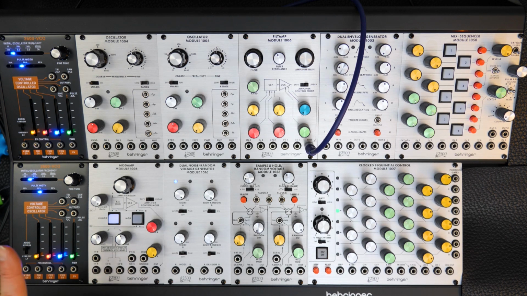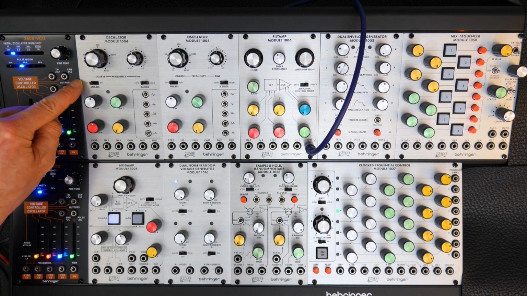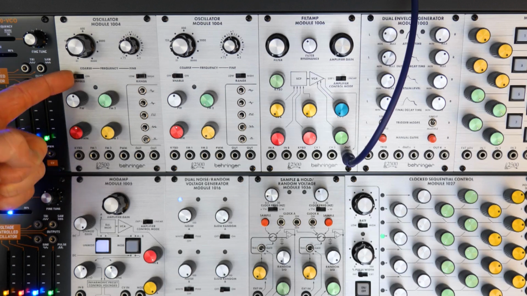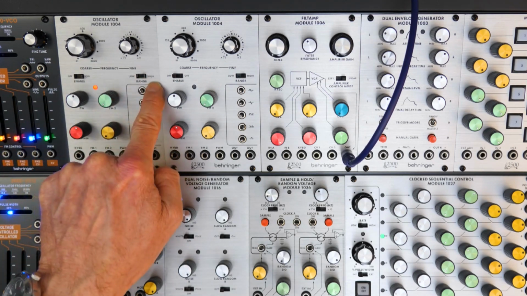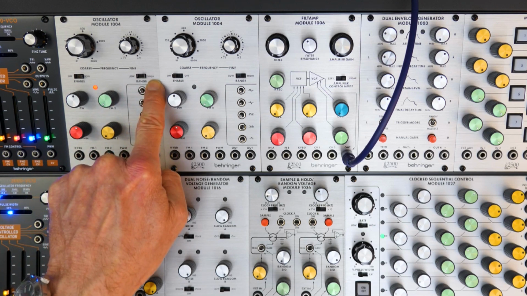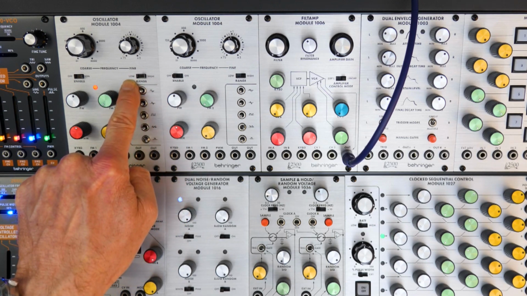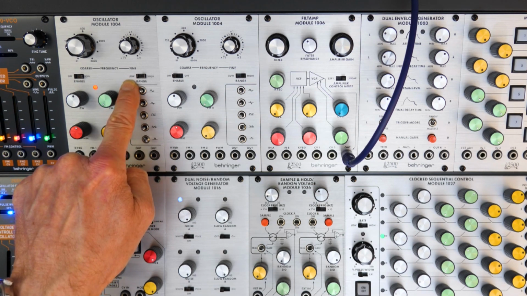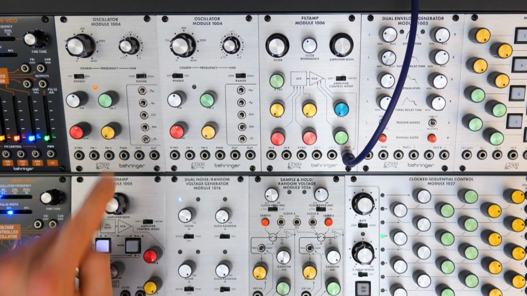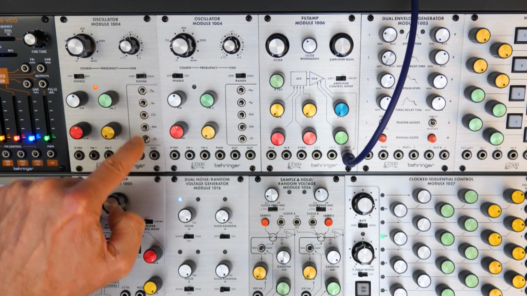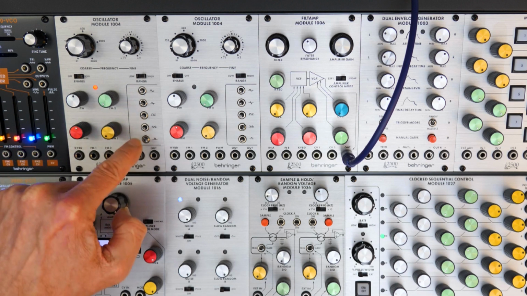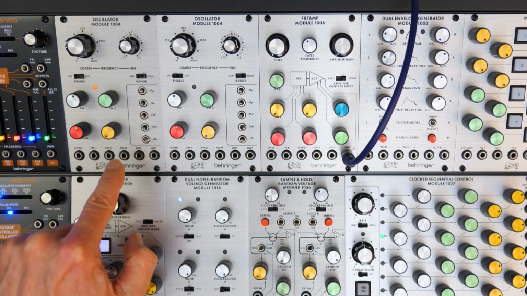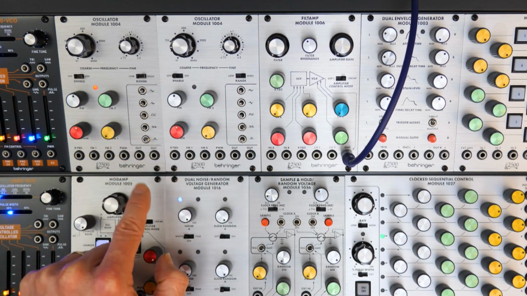For that first thing, we enable here the oscillator and make sure that it is set to high frequency mode. In low frequency mode, you can use it as an LFO. Anyway, you have 5 waveforms. It's sine, triangle, square, sawtooth, and pulse. We are going with the pulse waveform.